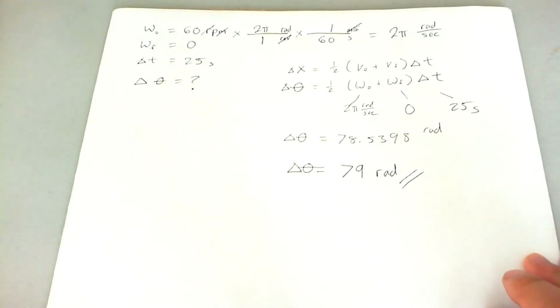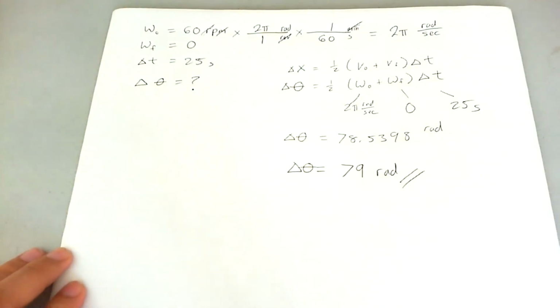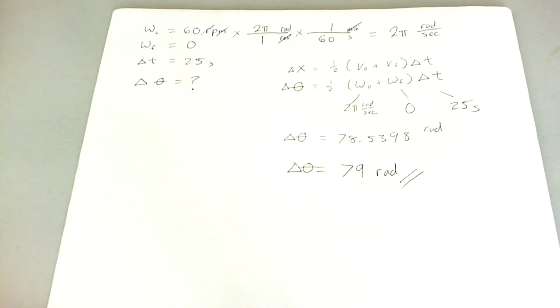So it slows down in 25 seconds, and it initially spins at 60 RPM. It'll take 79 radians, which is going to be 79 divided by 2 pi turns before it eventually stops.